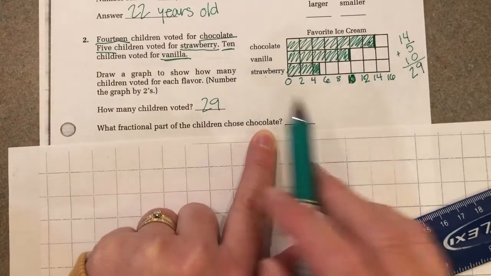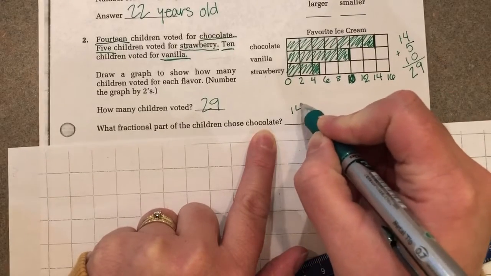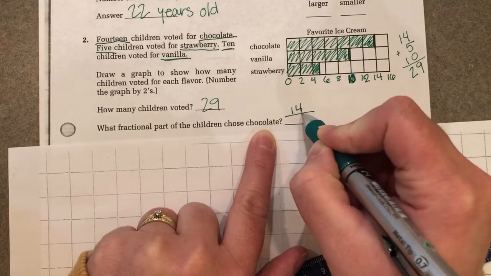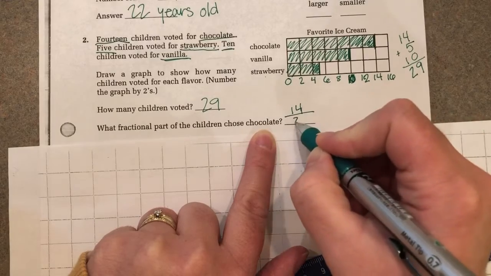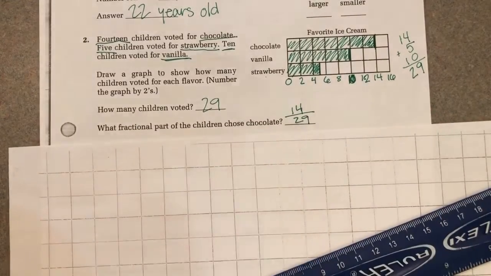What fractional part of the children chose chocolate? Well, how many chose chocolate? 14. Remember, this means out of. 14 out of the total number, 29.